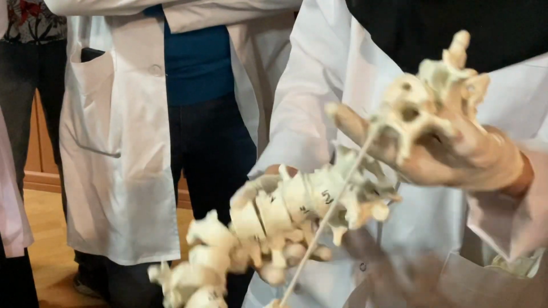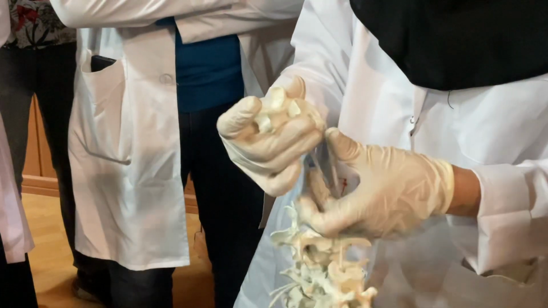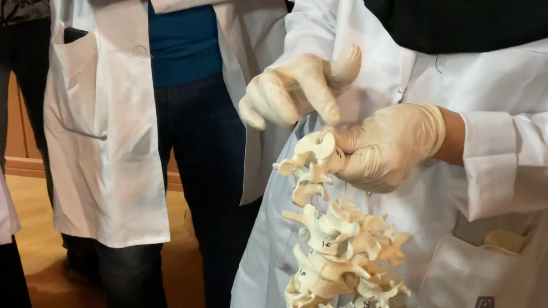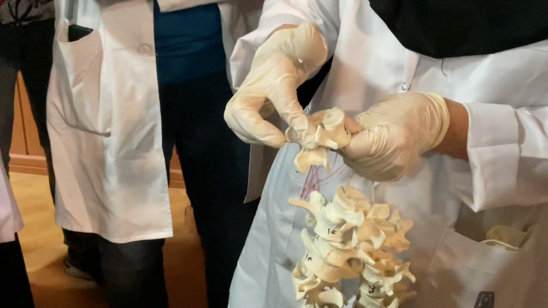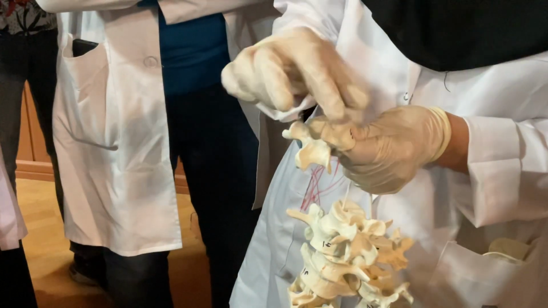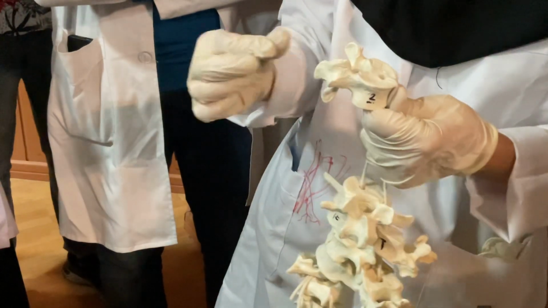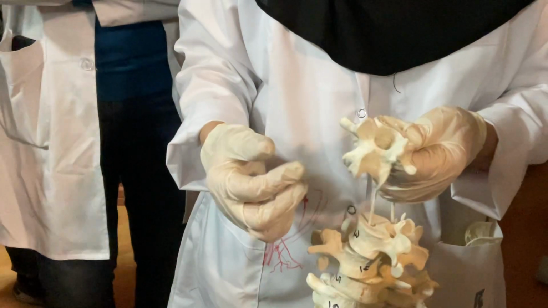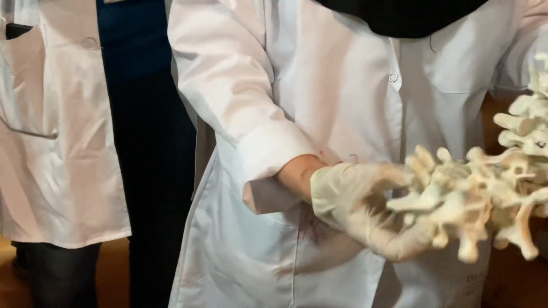About the lumbar region, if you look at this moulage, the body is kidney shaped and the superior articular process is concave because of this process. The transverse process, and it is the spinous process. It is quadrangular and it is going horizontally. The form, the shape is different.